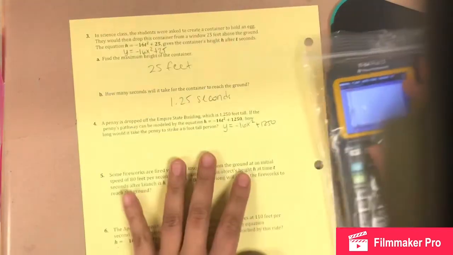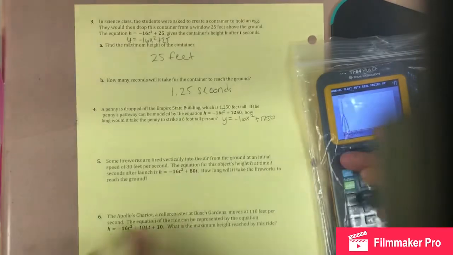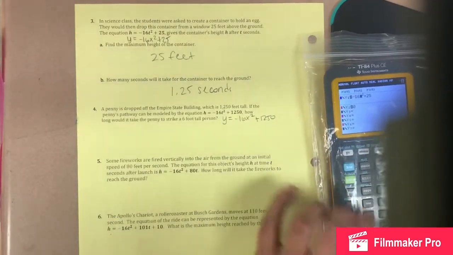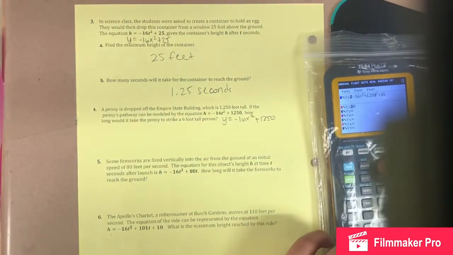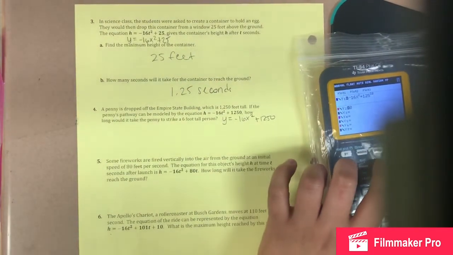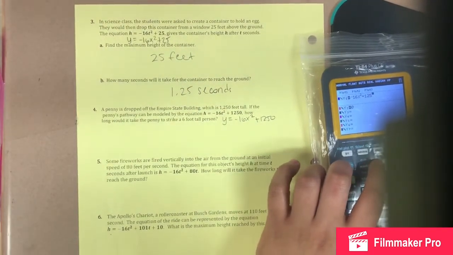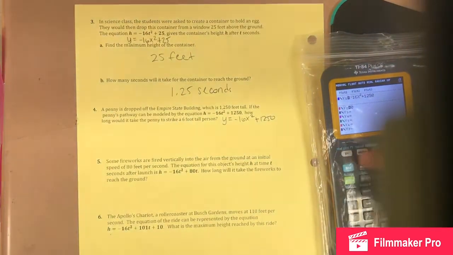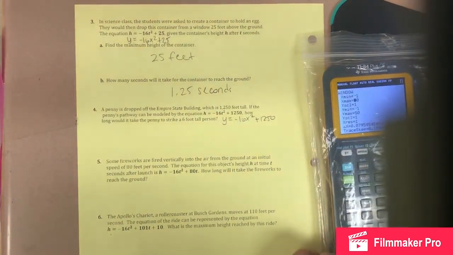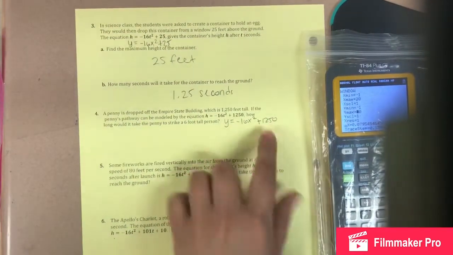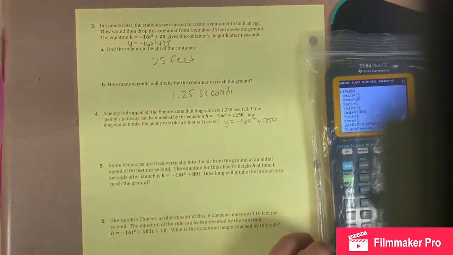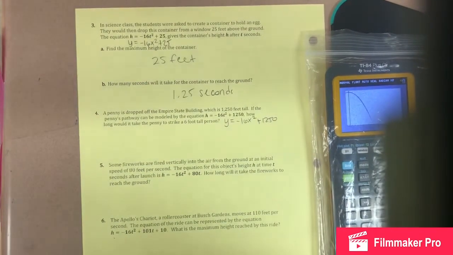Okay, so this one has a lot involved in it. Again, we want to change our equation to negative 16x squared plus 1250. We're going to have to change our window here because 1250 is such a large number, so we're going to have to change that y maximum. You change your y max depending on the y-intercept, so we're going to do 1300. There we go. So there's a good picture.